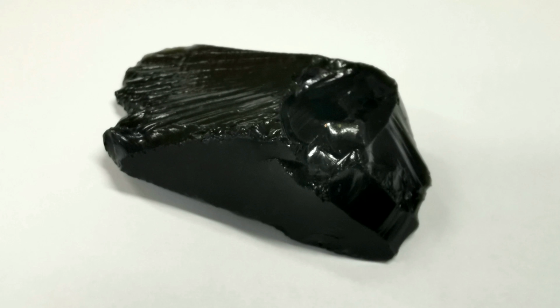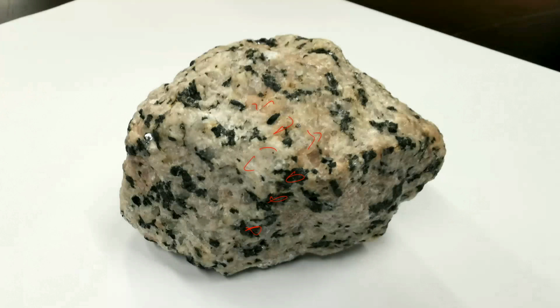Can't see the crystals because it cooled down very quickly, so the crystals are so small we can't even see them, even with a magnifying glass. And then we have the granite. We would have it clean if I got rid of all these red marks. We have the granite there where we can see the crystals because the crystals are much larger in size because it cooled down much more slowly. So this is an example of plutonic rock or intrusive igneous rock.